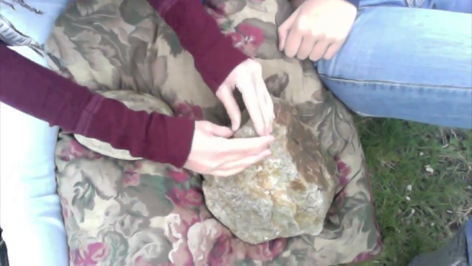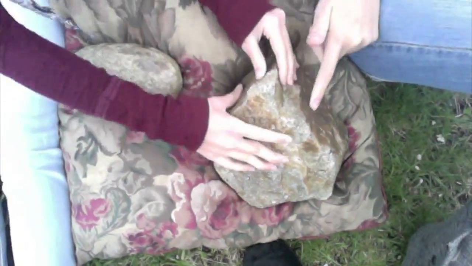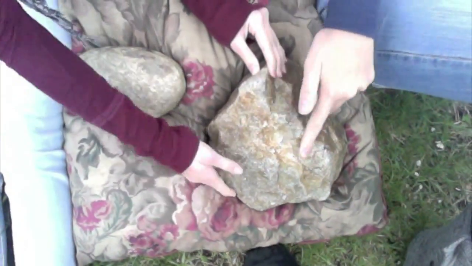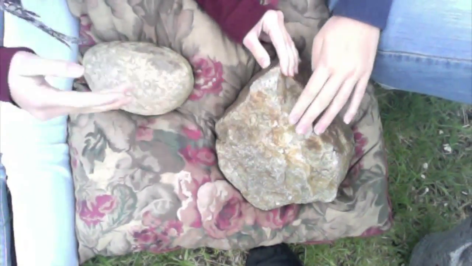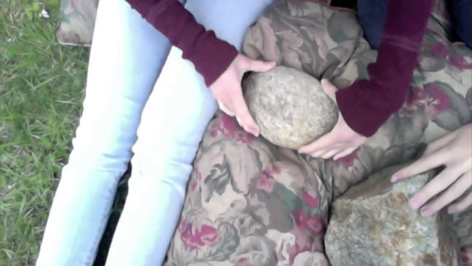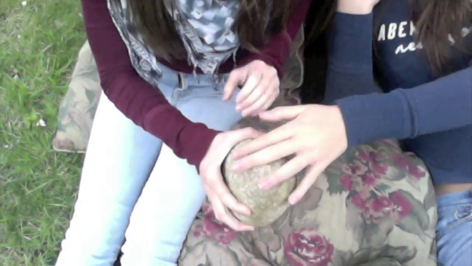As you can see, this side has very sharp edges, and it actually has sides almost like a square, and it's very jagged in front. This one is kind of like an oval shape, and it doesn't really have sides. It's smooth. It's very smooth.